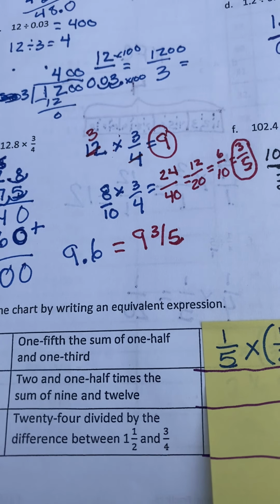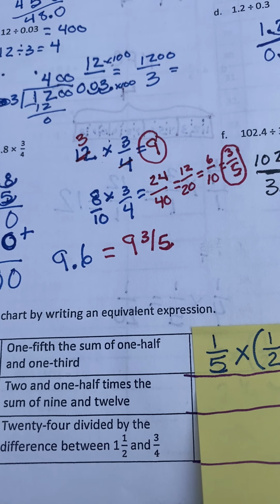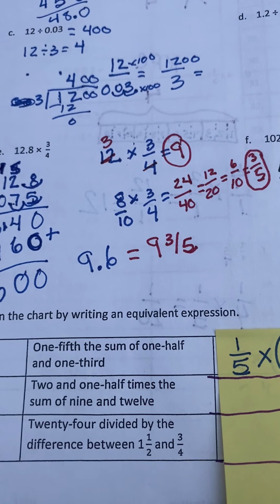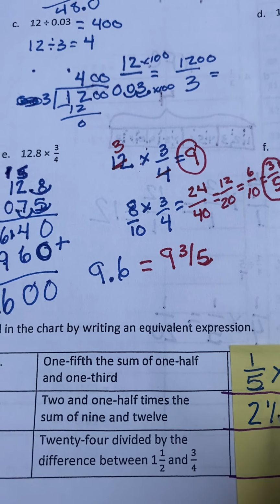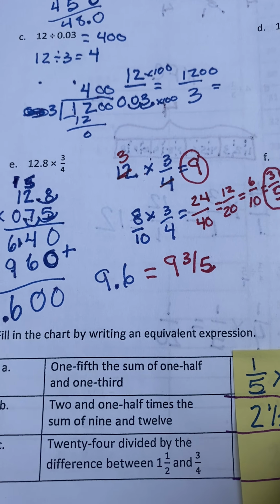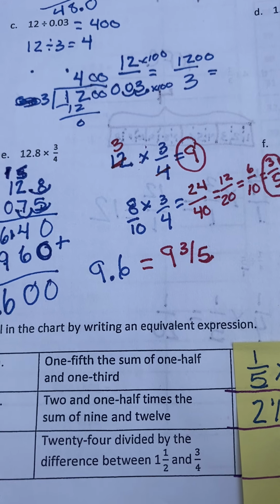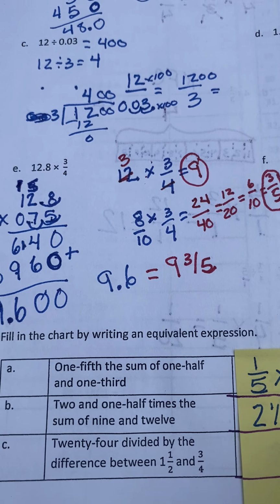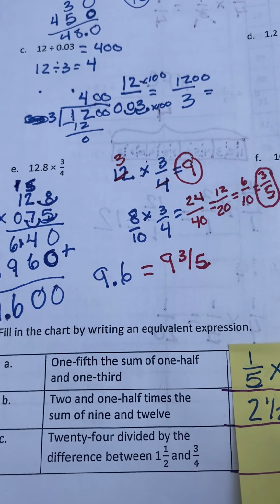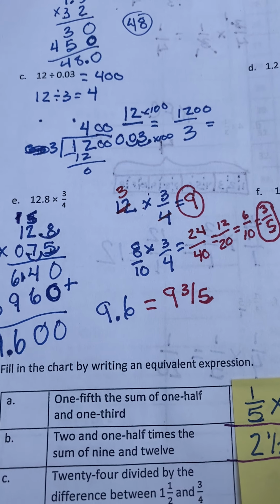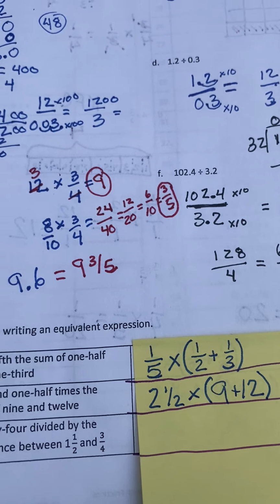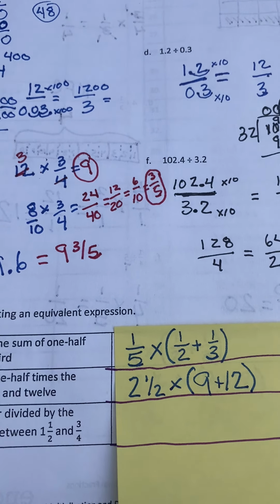Next one, 2 and 1/2 times the sum of 9 and 12. Well, that one's easy. It tells us exactly. 2 1/2 times the sum of 9 and 12, so 9 plus 12. Again, I want to multiply 2 1/2 by the answer of 9 plus 12, so we want to do that first. So we have to put brackets around that.